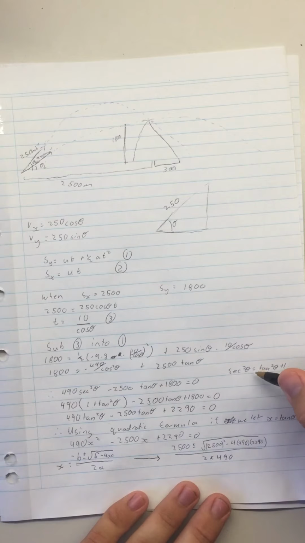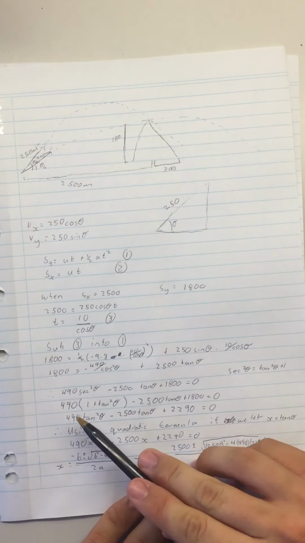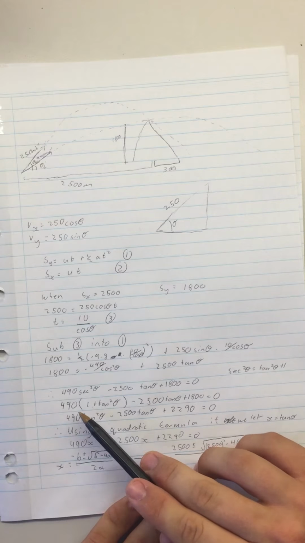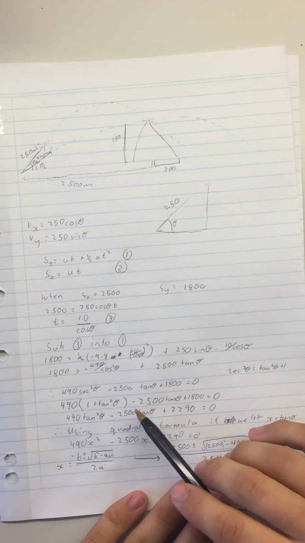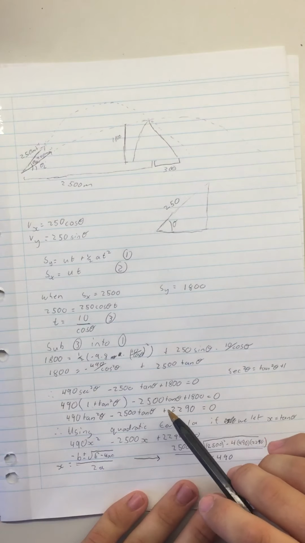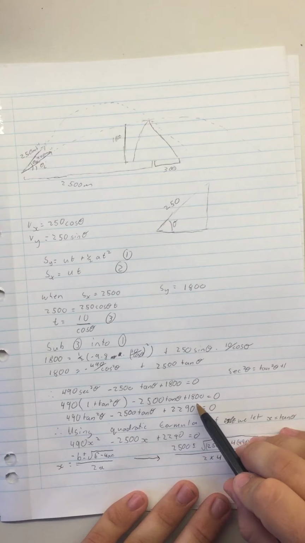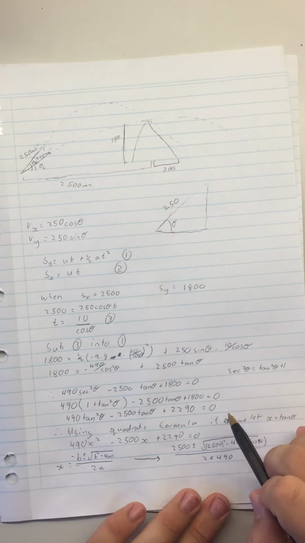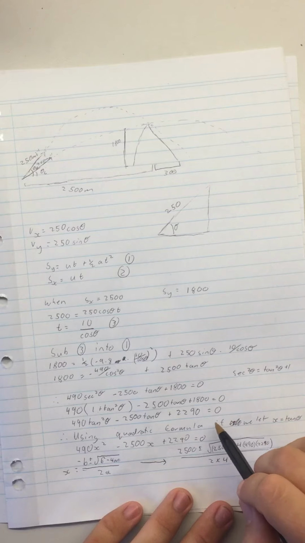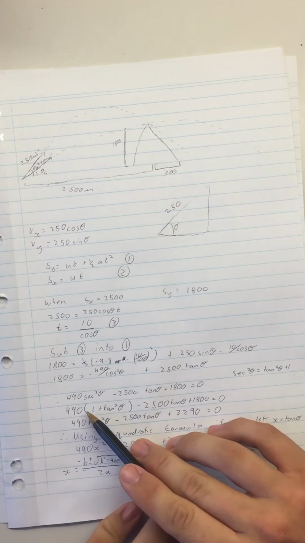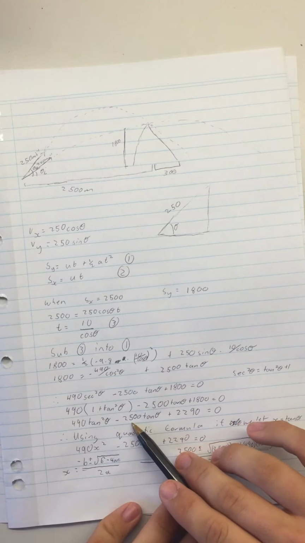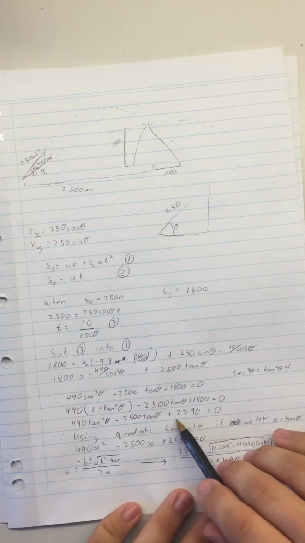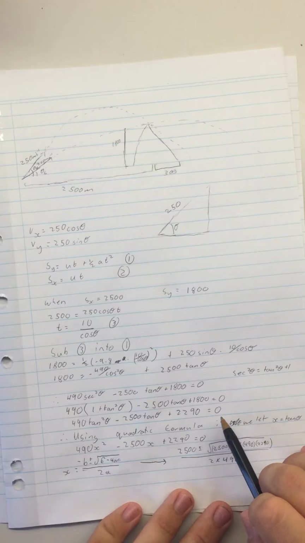Now sec squared theta also equals tan squared plus 1. So we're going to substitute that in here, and we've got 490 outside of 1 plus tan squared theta minus 2,500 tan plus 1,800 equals 0. Now you can rearrange that, expanding out this bracket here, we'll end up with 490 tan squared theta minus 2,500 tan theta plus 2,290 equals 0.